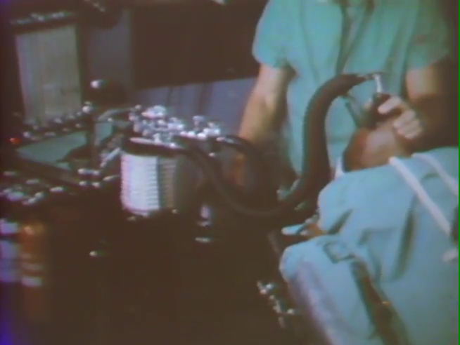Surgery is a complex team operation. The patient, the anesthesiologist, the nurse, members of the medical staff must function efficiently if the patient is to receive the best medical care.